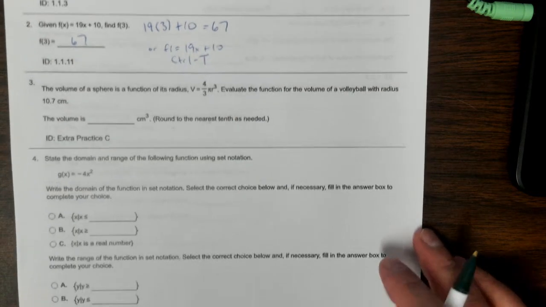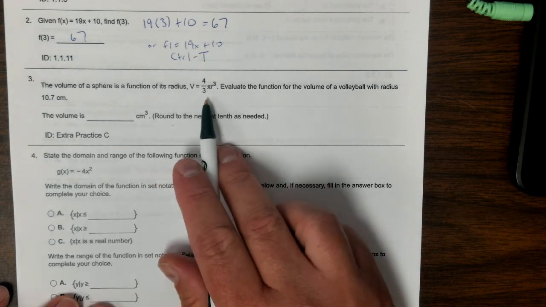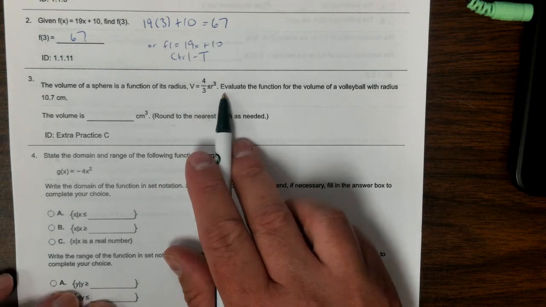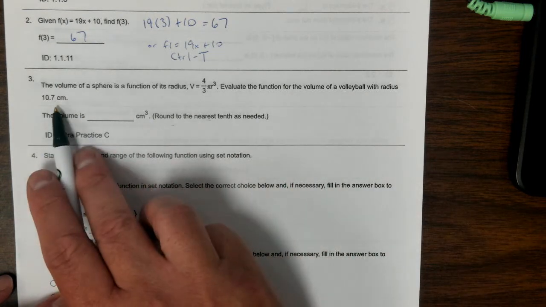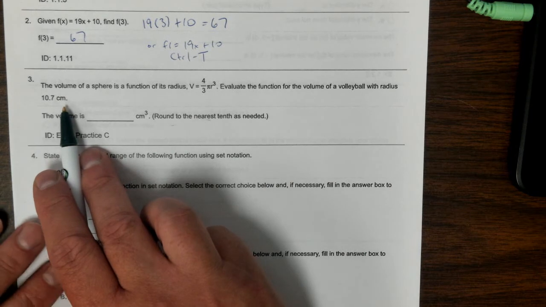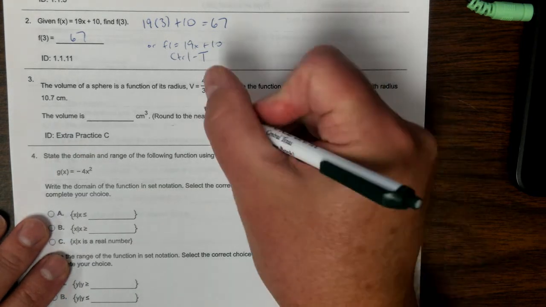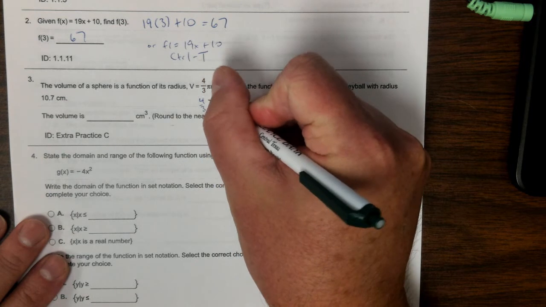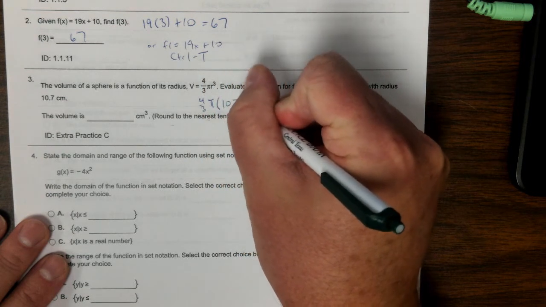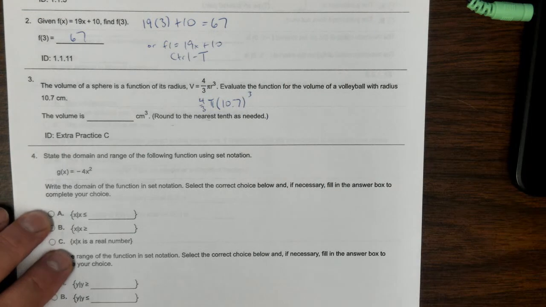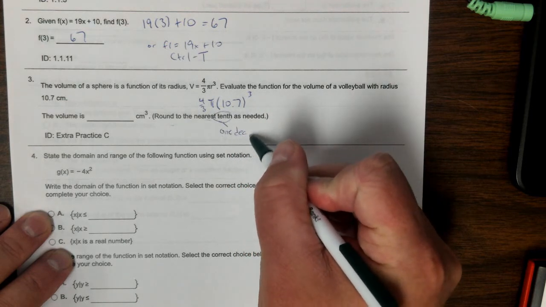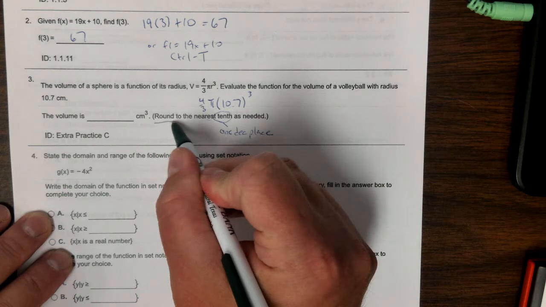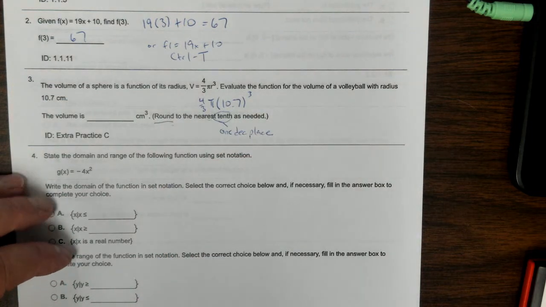Alright, the next one says the volume of a sphere is a function of its radius, and there's your formula. Evaluate the function for the volume of a volleyball with 10.7 centimeter radius. So you're going to do 4/3 pi times 10.7 cubed. And the directions say round to the 10th, so that means 1 decimal place. And you do need to round, not just write what that decimal place is.